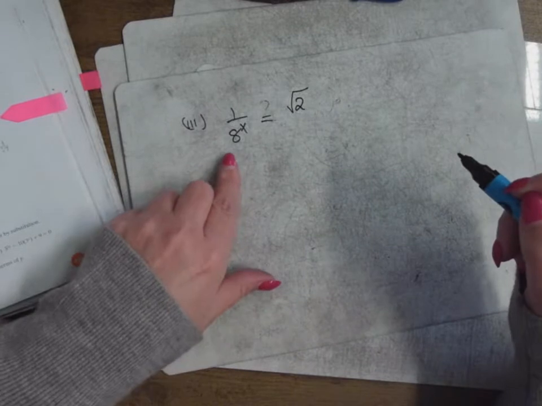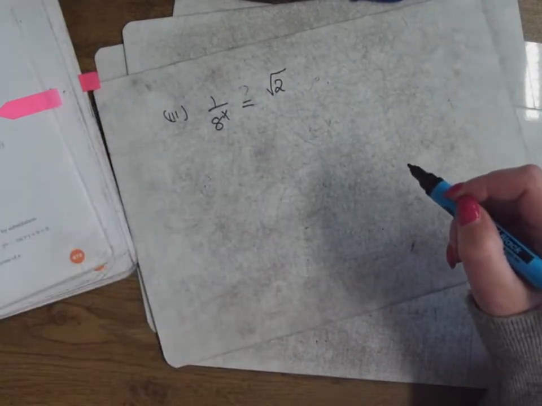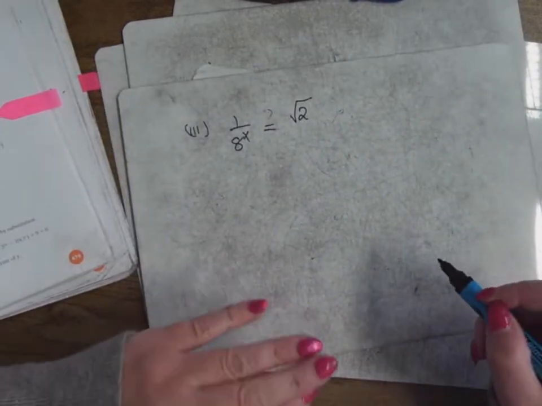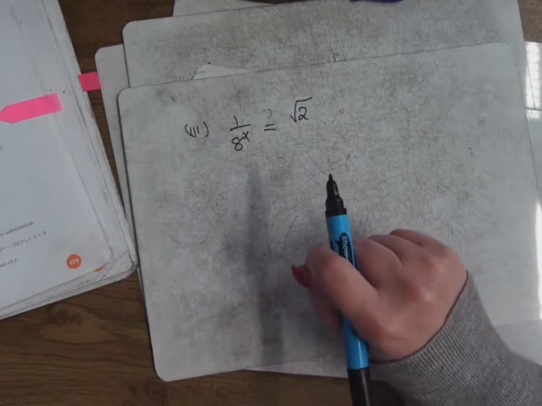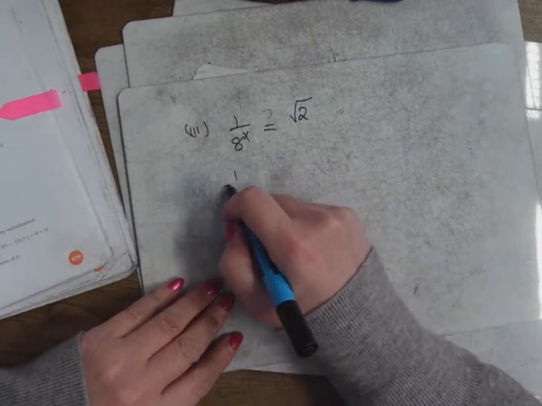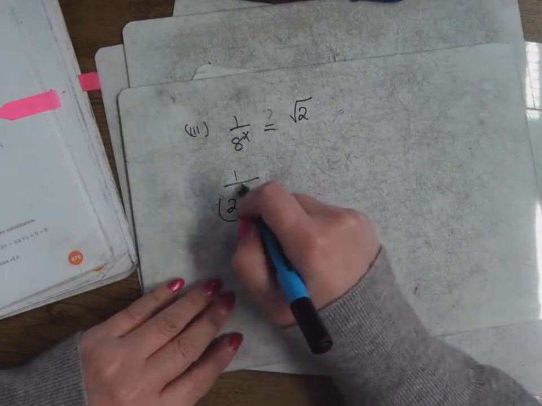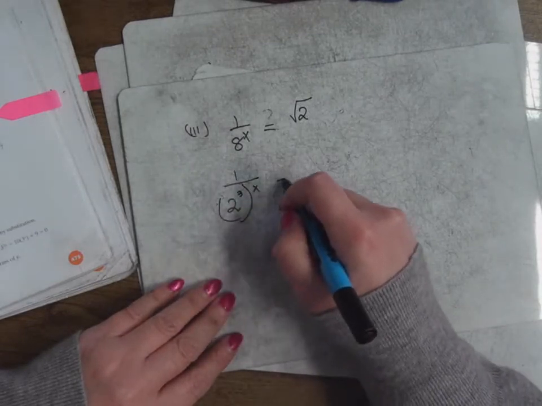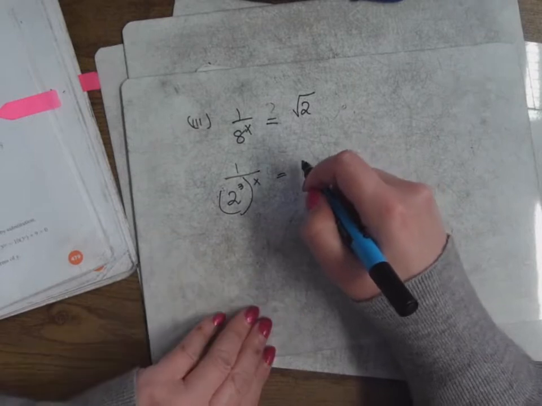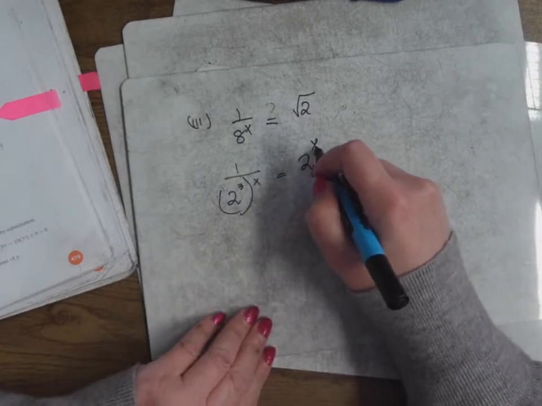Okay, so this is 8, this is 2, so I'm going to write everything with a base of 2. So 2 to the power of something. So changing 8 to 2 to the power of something, 8 is 2 to the power of 3. So that's 2 to the power of 3 all to the power of x equals, over this side, square root of 2 can be written as 2 to the power of a half.